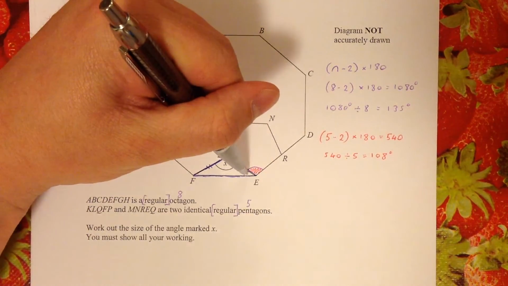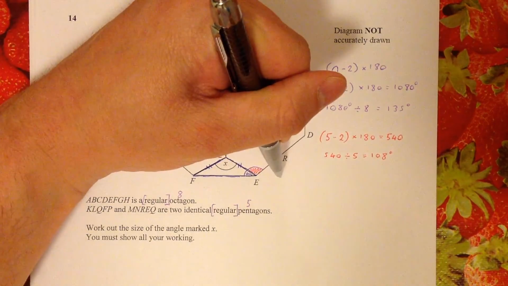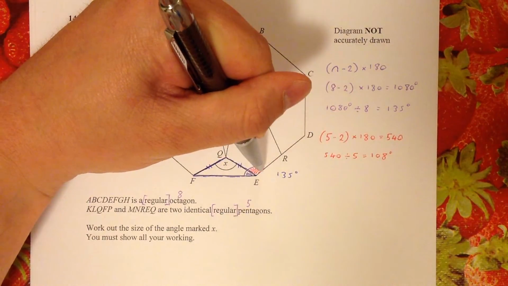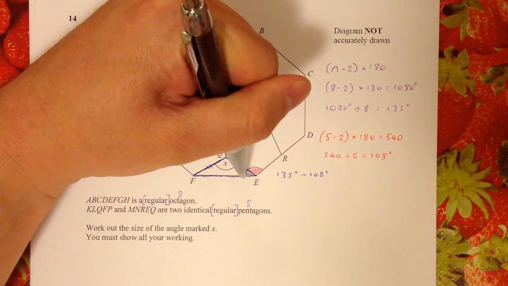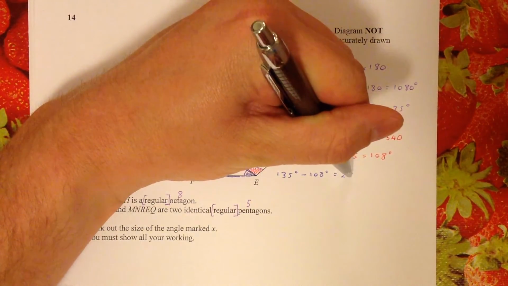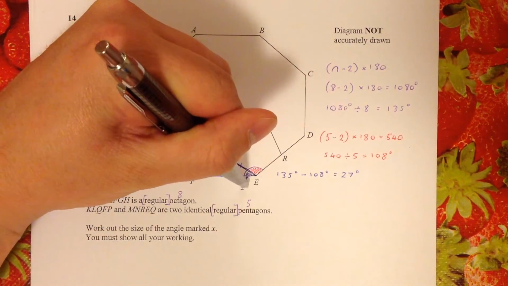What I can now do then is, if I can work out the angle inside here, which is going to be the difference between the 135 degree octagon interior angle and the 108 degree pentagon interior angle, I'm going to be able to find the remainder, which is the portion inside here. So this is now 27 degrees.